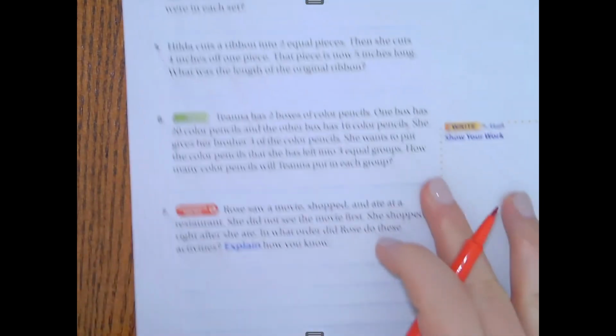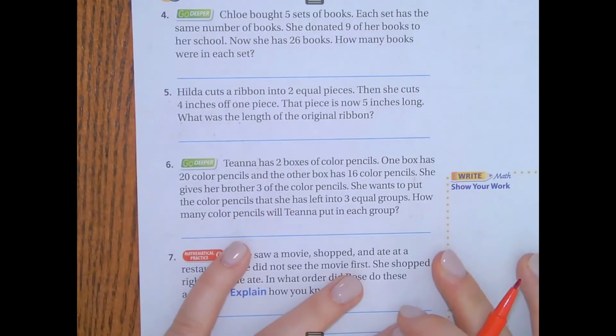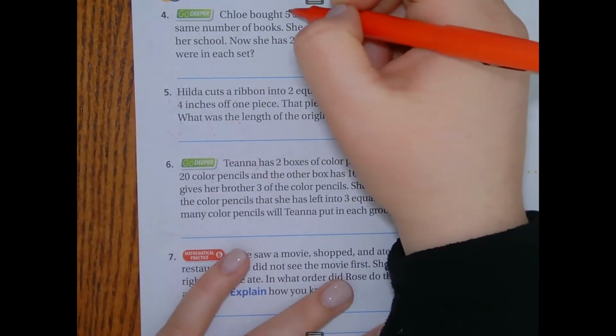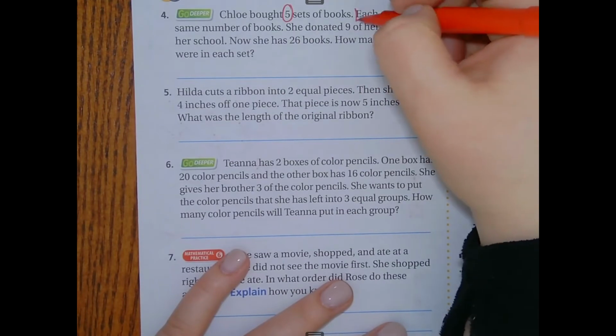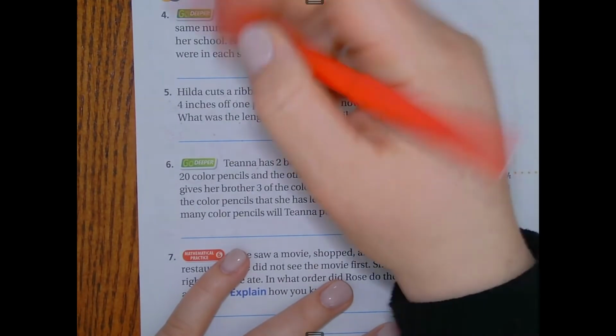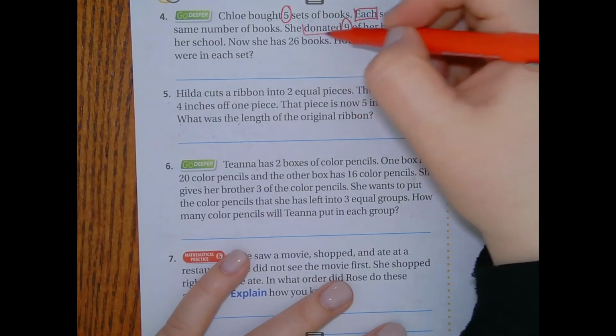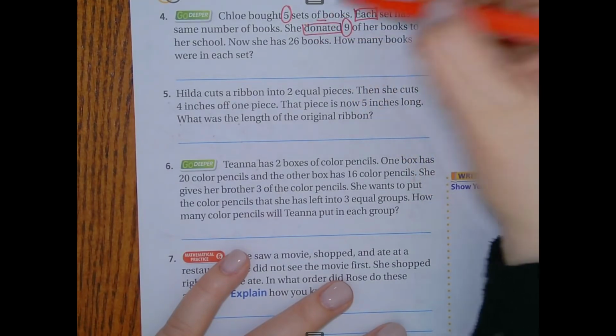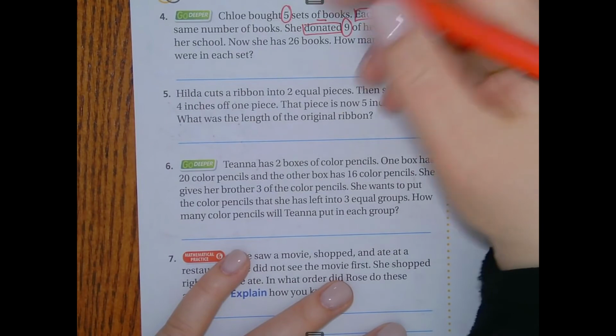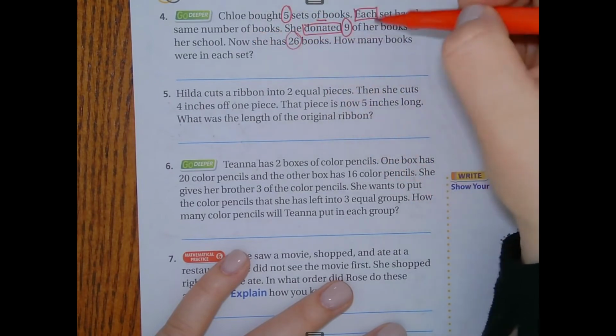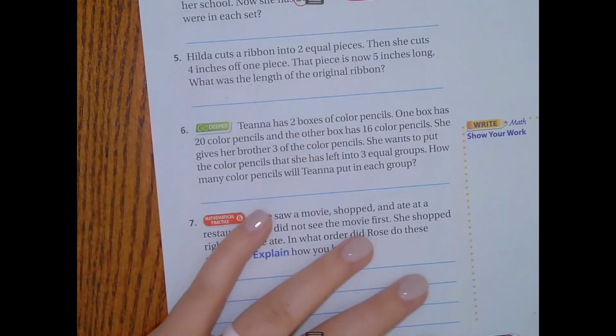Flip it over. Let's do a couple more. Chloe bought 5 sets of books. Each set has the same number of books. She donated 9 of her books. Donated is another clue word for taken away, to her school. Now she has 26 books. How many books were in each set?